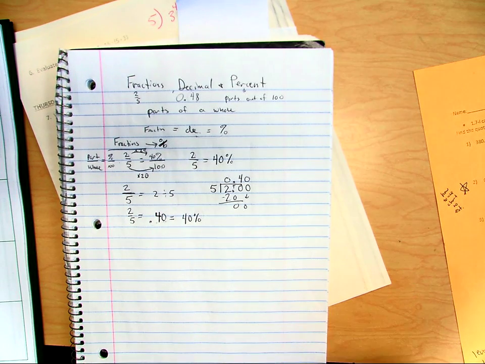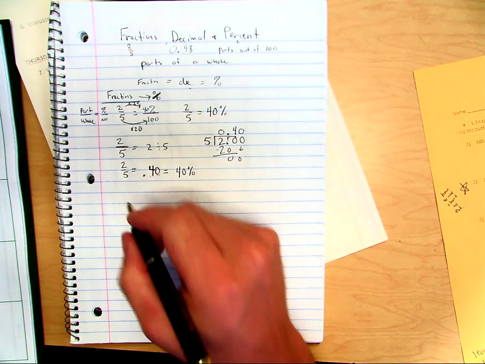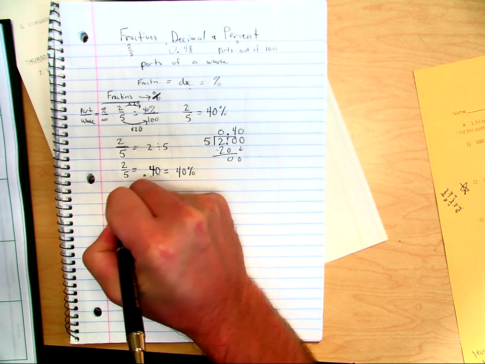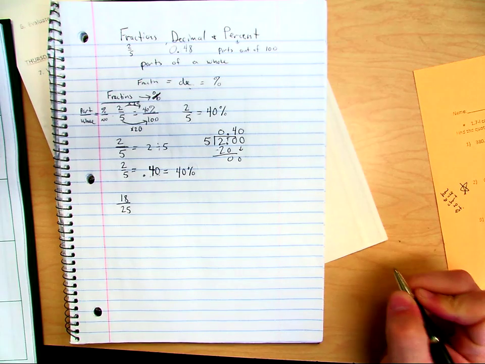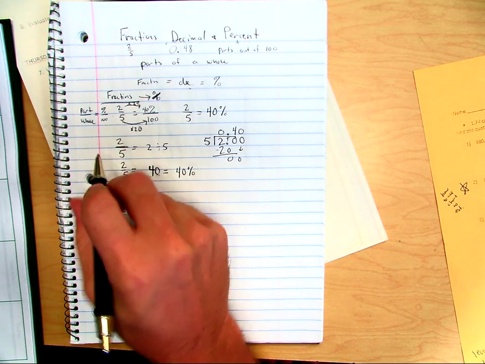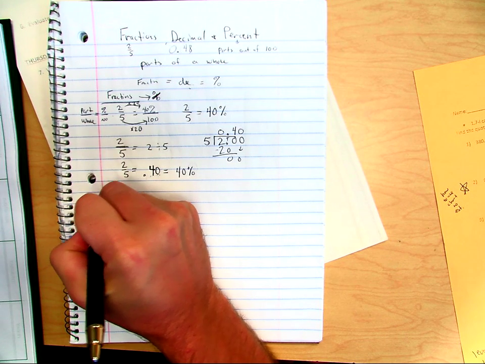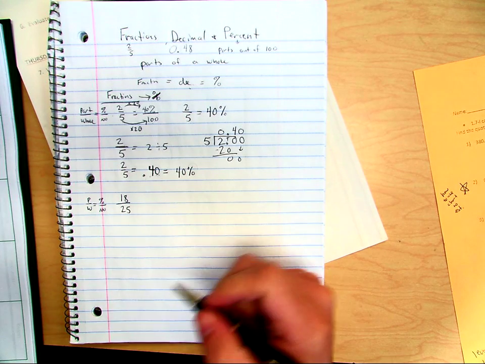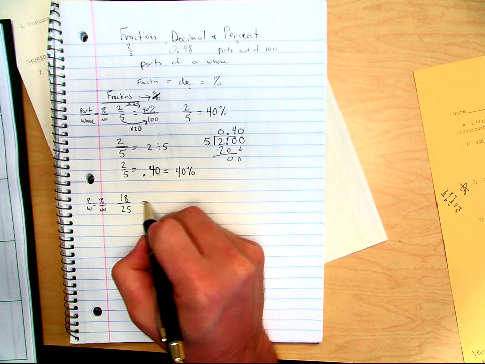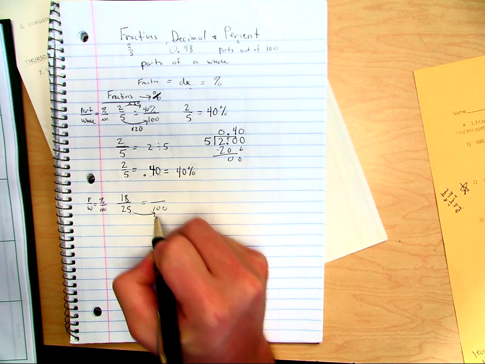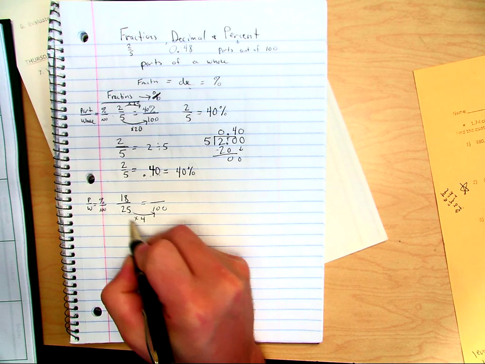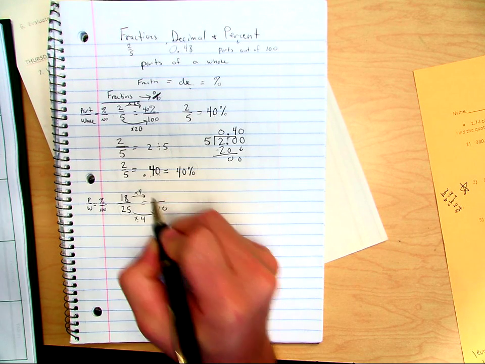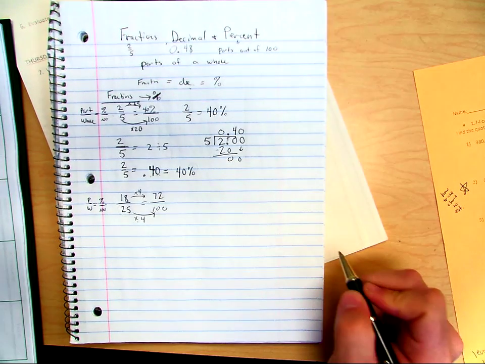Let's do another one. Let's say maybe I had a number like 18/25. I can use part over a whole equals the percent out of 100 in this one for the simple reason that 25 can go into 100. 25 times 4 makes 100. So 18 times 4 is going to be 72.